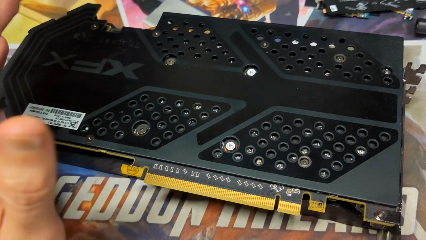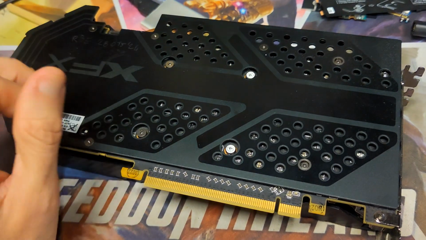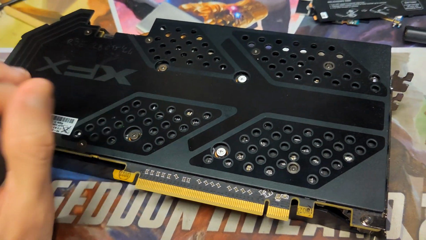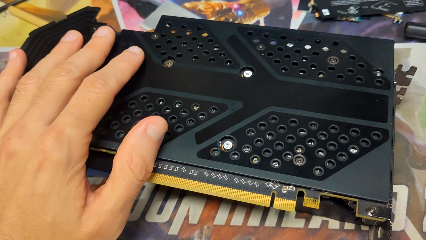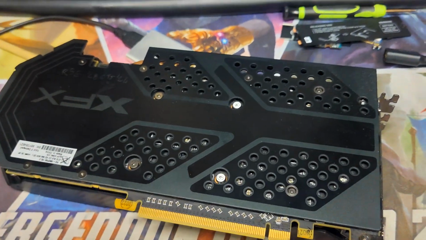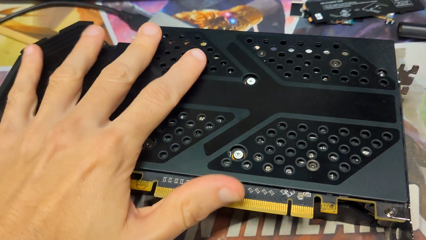So I lost maybe 15% performance, for 50% less power. So it's definitely worth it. And on the reference card, the modding didn't make much difference.